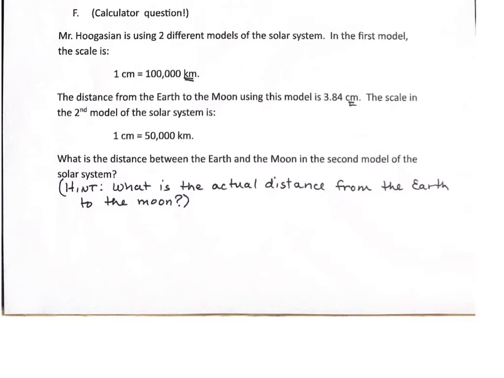The scale of the second model is 1 centimeter is 50,000 kilometers. And remember what we said, the larger the scale, the smaller the drawing; the smaller the scale, the bigger the drawing, which tells me that our second drawing should be larger than our first drawing. So the question is, what's the distance between the Earth and the Moon in the second model of the solar system? Okay, so my hint here is, what is the actual distance from the Earth to the Moon?